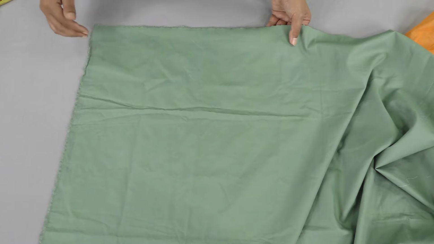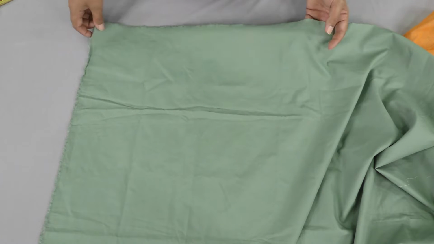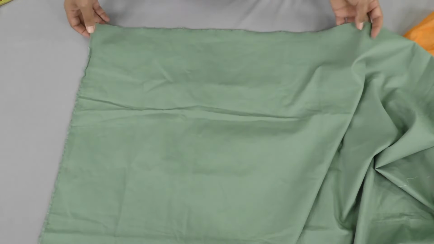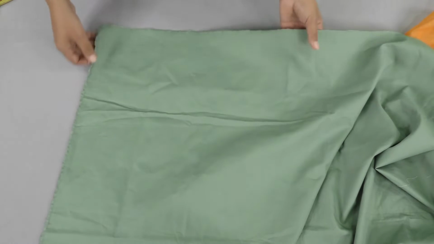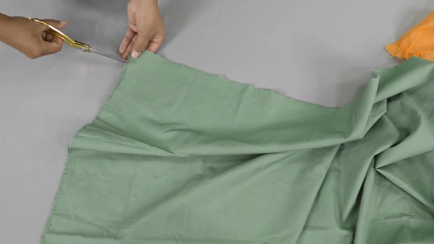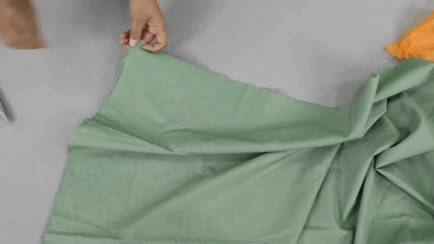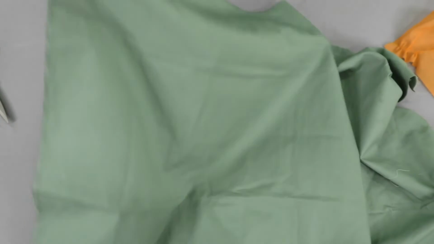To check the extent of misalignment, there are two ways. For medium weight fabrics, plain fabrics, you can just snip at one edge, one corner, and just tear along this line in a fast movement.